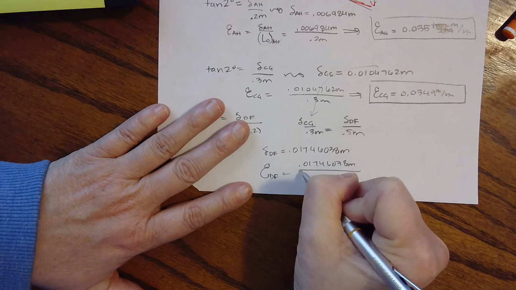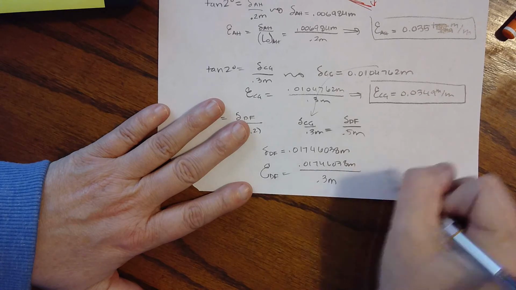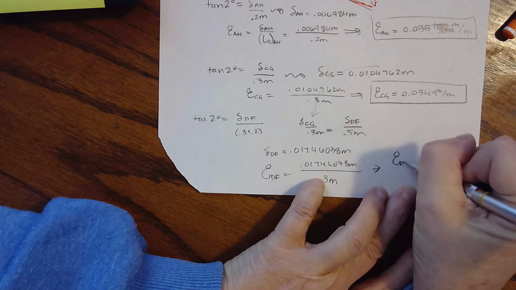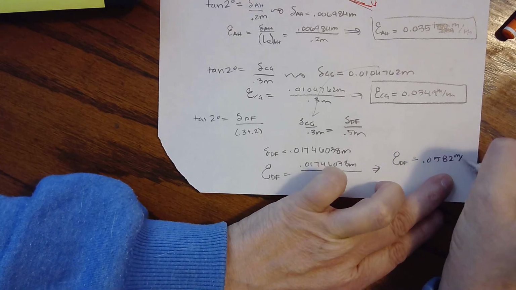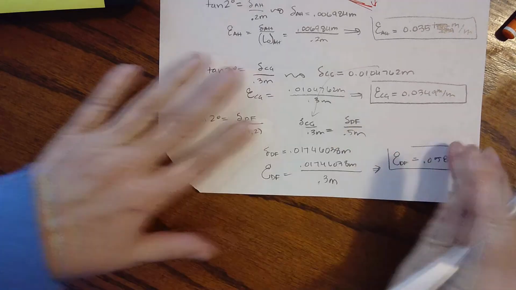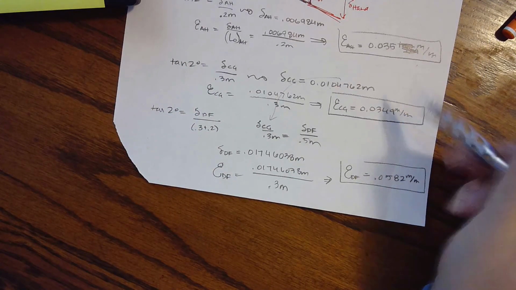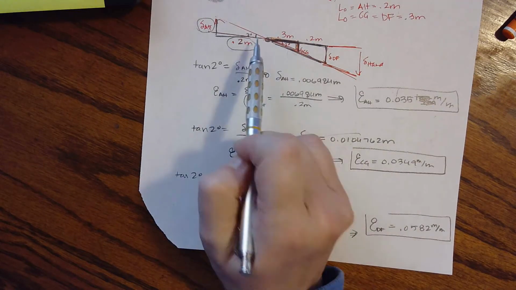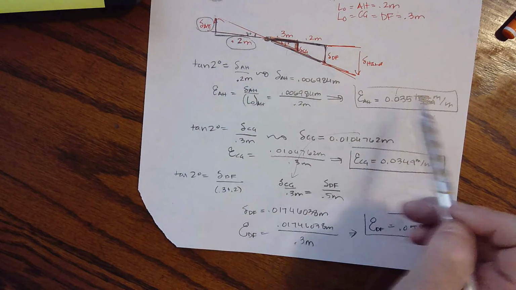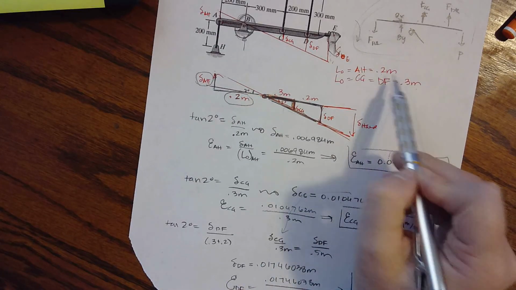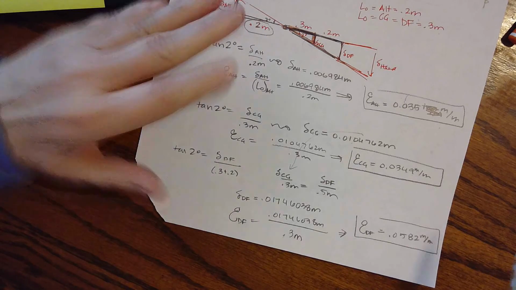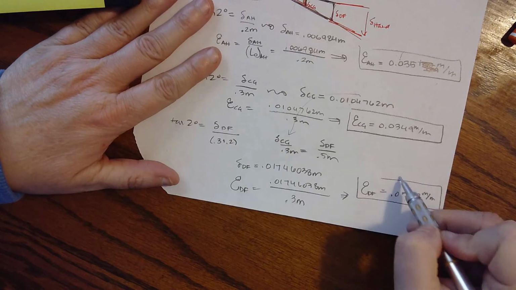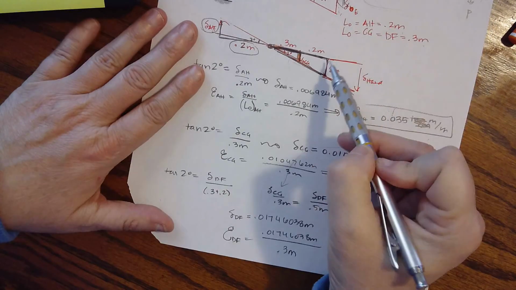Okay, so the strain of DF is just 0.0174638 meters divided by initial length 0.3 meters, and I get that strain of DF is 0.0582 meters per meter. Okay, why are these two the same? This is 0.3 meters over, this is 0.2 meters over. Do you see the ratio of their lengths? Okay, this is 0.3 meters, this is 0.2 meters. So the ratio ends up being the same amount of stretch, if you will. And this one should be longer. Okay, DF should be longer. We can see that it is.